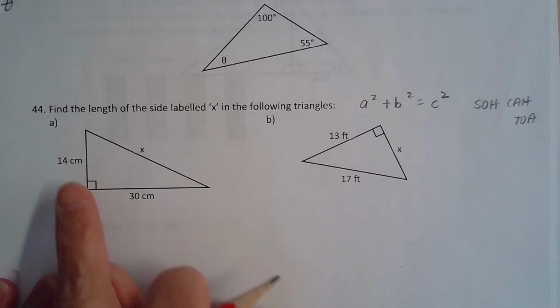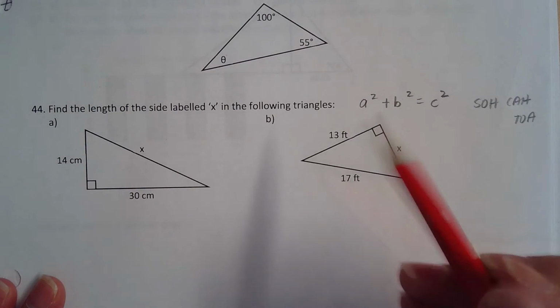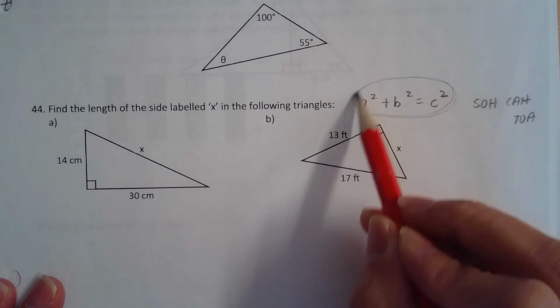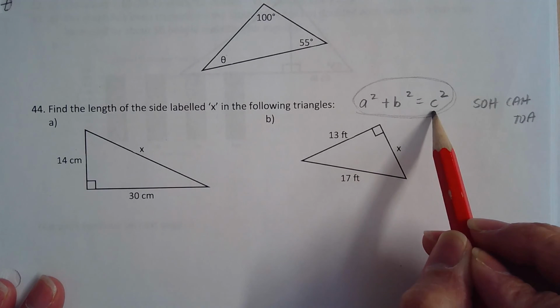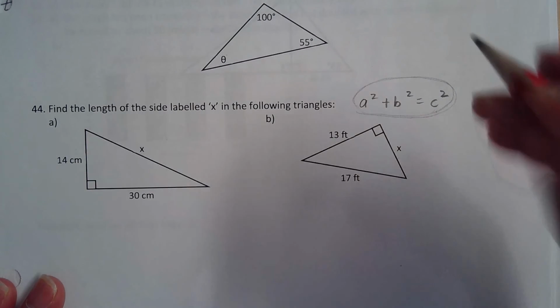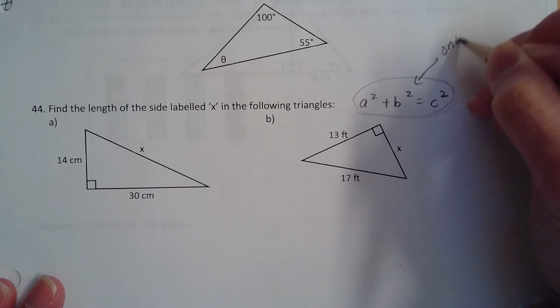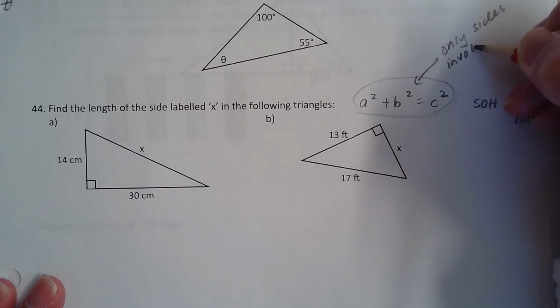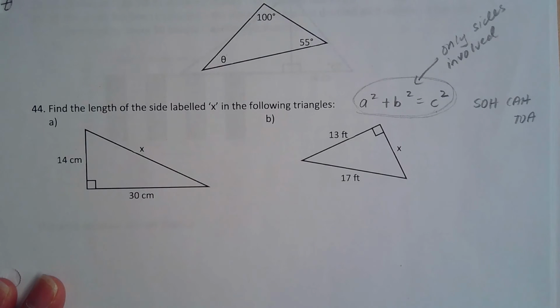When you look at this formula, a squared plus b squared equals c squared, we only use that if we have only sides involved in the question. Okay, only the sides.